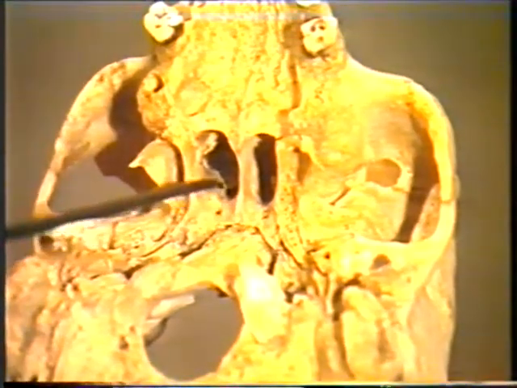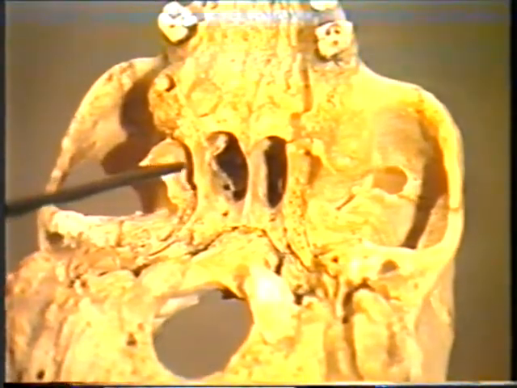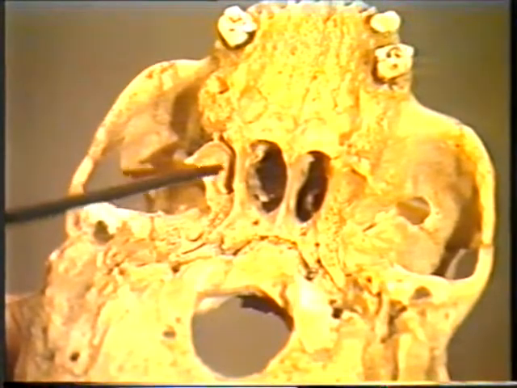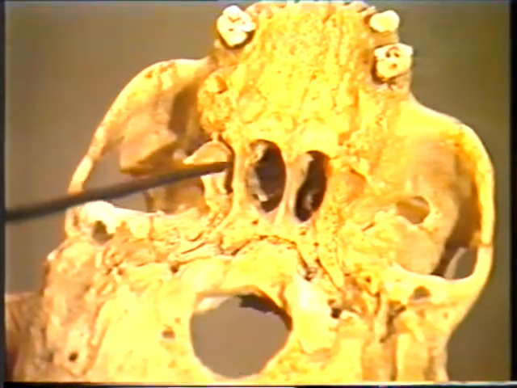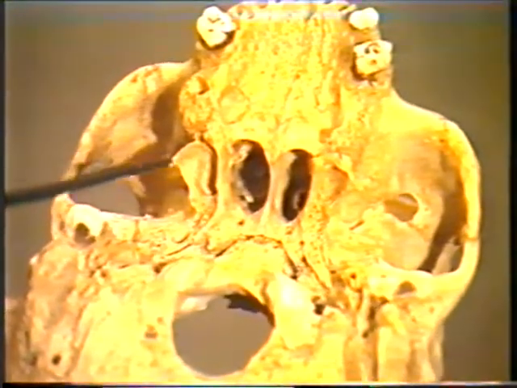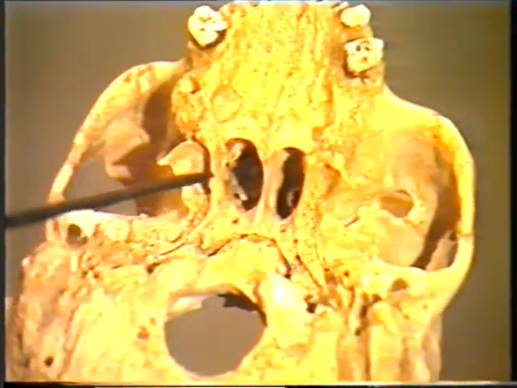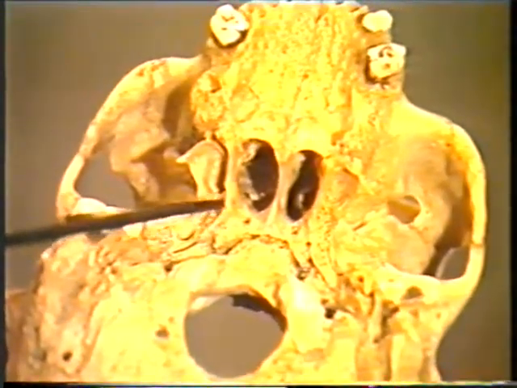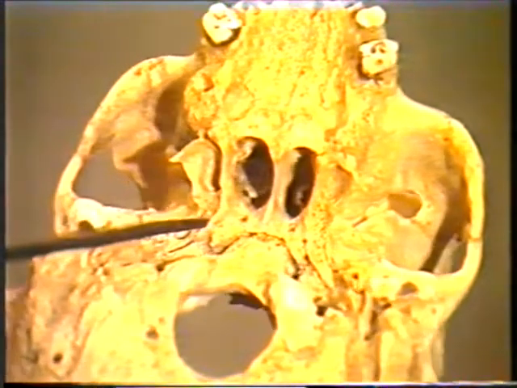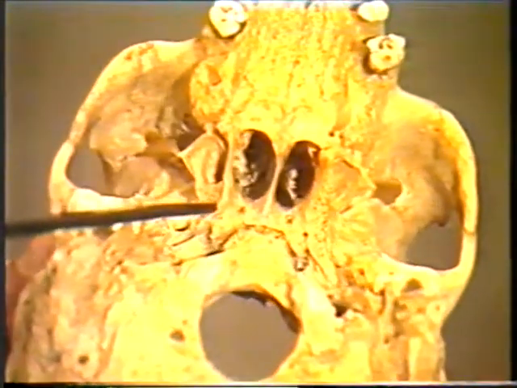This is the pterygoid process with its 2 plates, the lateral pterygoid plate and the medial pterygoid plate with the pterygoid fossa in between. Tracing the medial pterygoid plate upwards, you find that it splits to form the scaphoid fossa for the origin of the tensor palatini muscle.